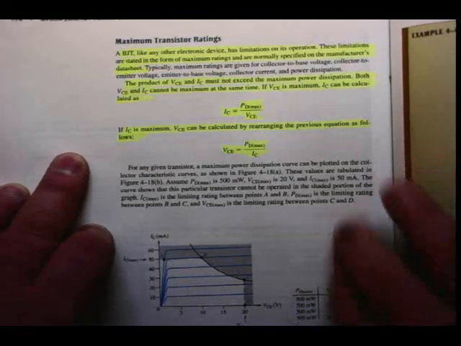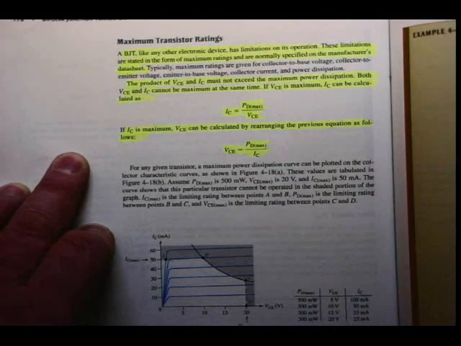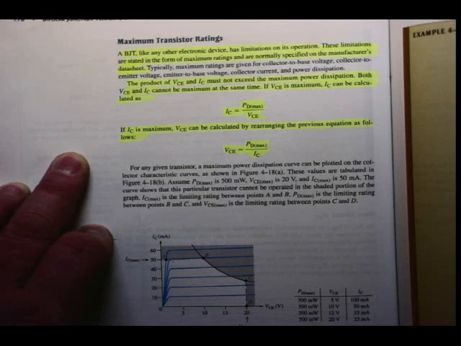we read there, a BJT, like any other electronic device, has limitations on its operation. These limitations are stated in the form of maximum ratings and are normally specified on the manufacturer's data sheet. Typically, maximum ratings are given for collector to base voltage, collector to emitter voltage, emitter to base voltage, collector current, and power dissipation. But we will have a look at it just on the next few pages.